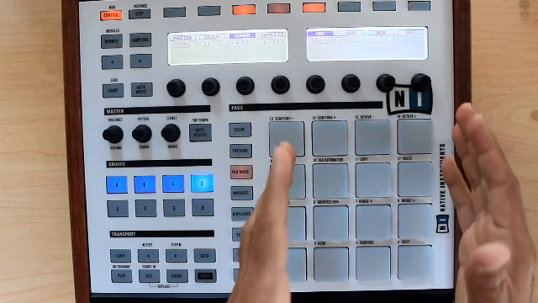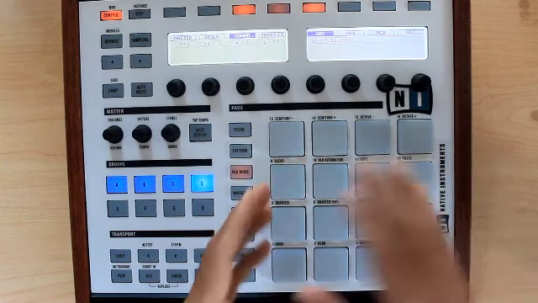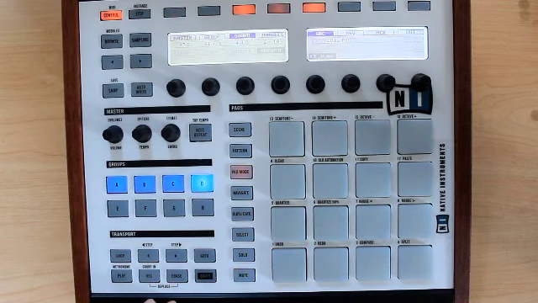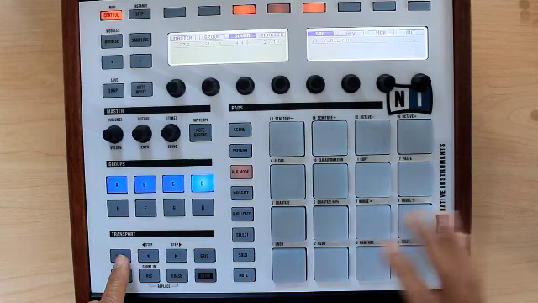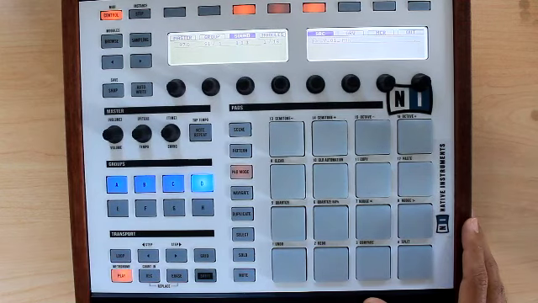Because remember when I told you before with the sample, when we hit apply to it, it automatically by default puts it into your sequence. So now let me mute everything else. And let's go ahead and press play, and then you're going to see that it's going to be playing with all the chops in it.